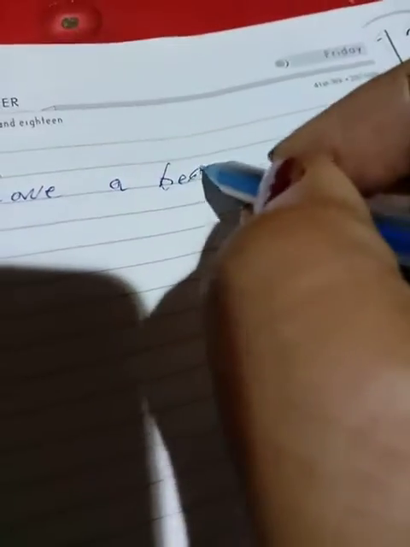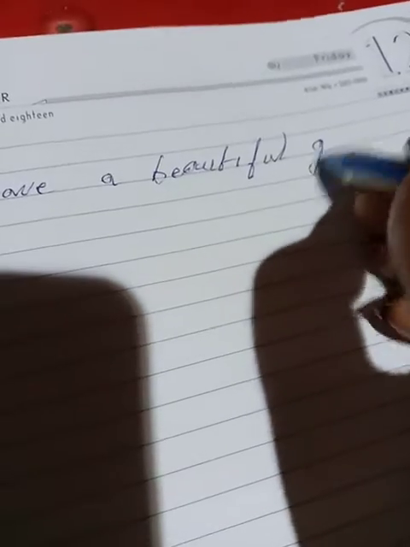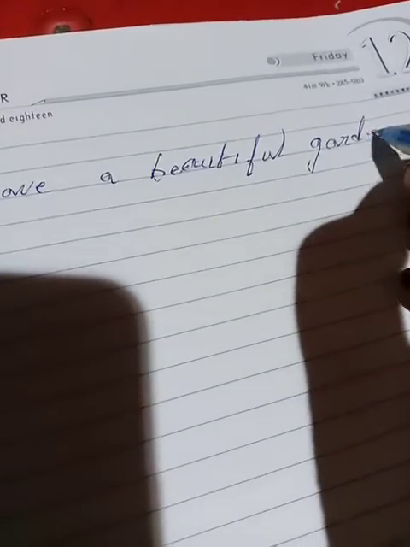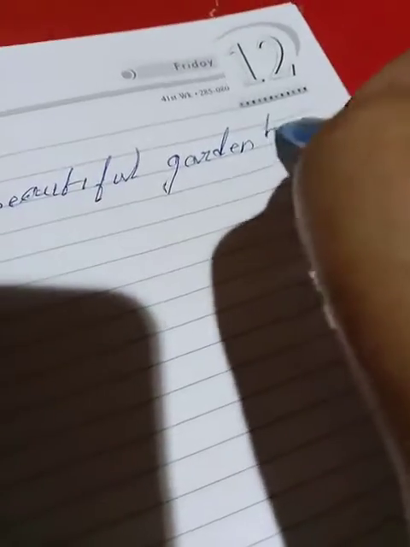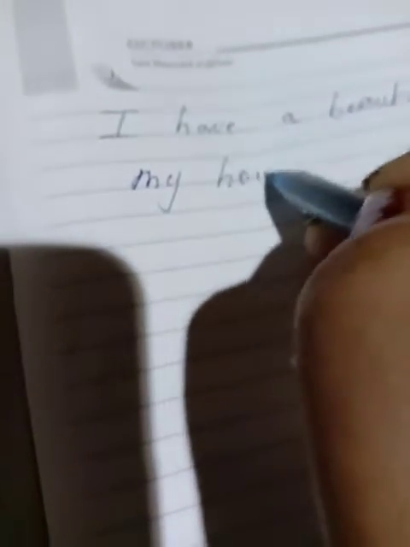Okay, what type of garden do you have? I have a beautiful garden. Where is it? Behind my house. That is at the back of your house. Behind my house. Or if you have it beside or in front, you can write that.